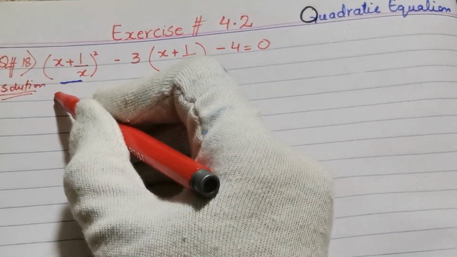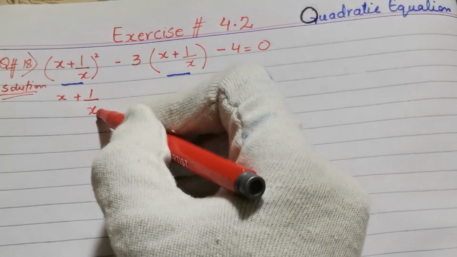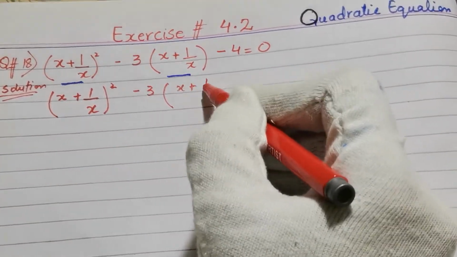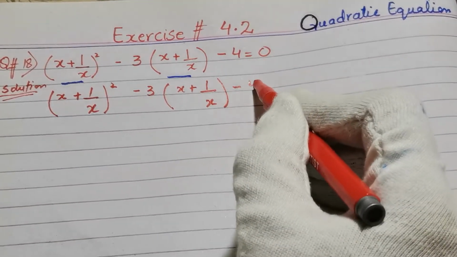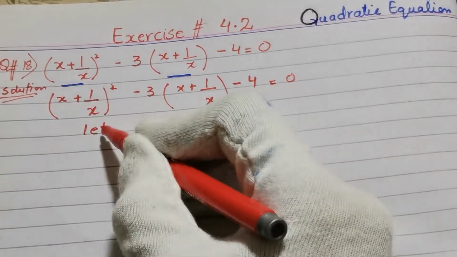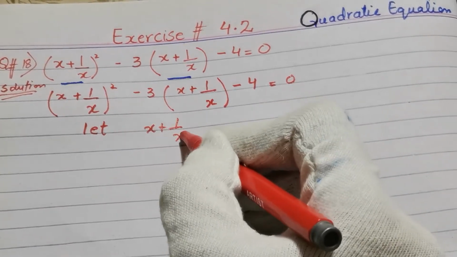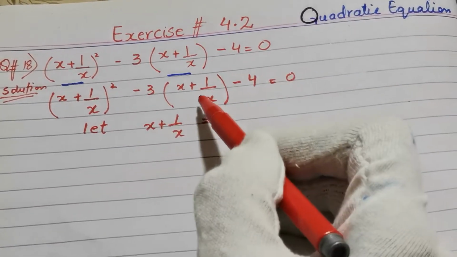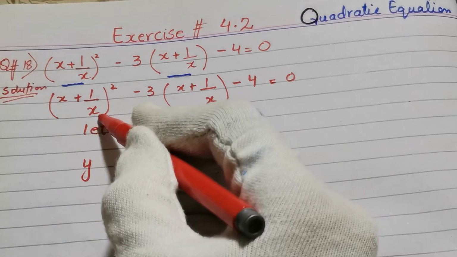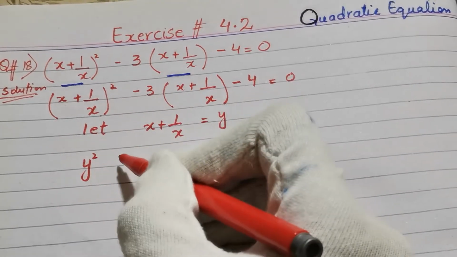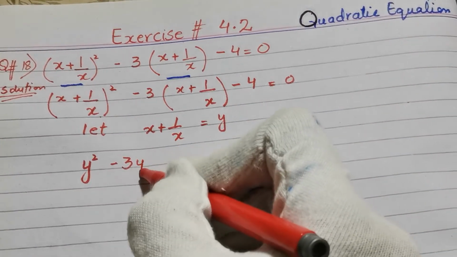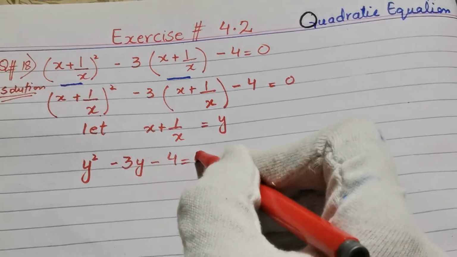So (x plus 1 by x) whole square minus 3(x plus 1 by x) minus 4 equal to 0. Now suppose x plus 1 by x is equal to y. This term and this term are the same, so suppose it as y. Now y square minus 3y minus 4 equal to 0.